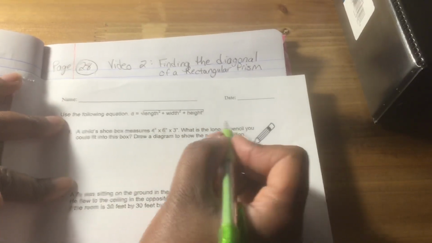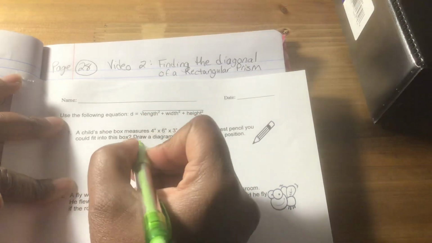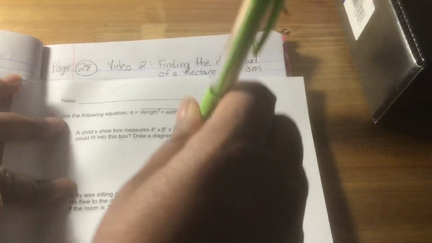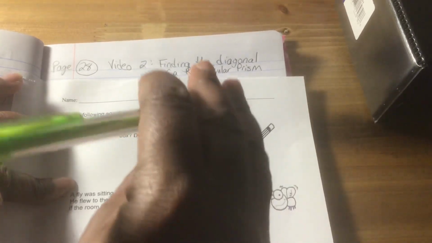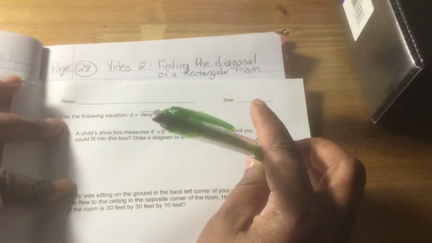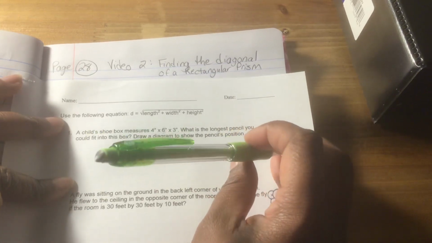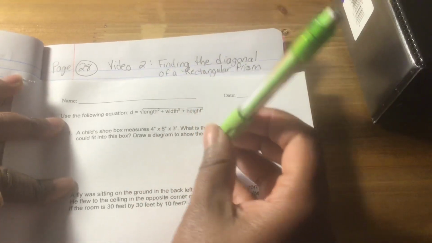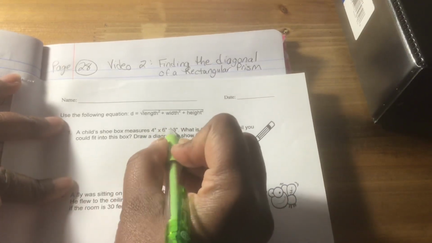It says, what is the longest pencil you could fit in the box? Sitting the pencil straight up and down is not going to give you as much space as if you were to slant it. The diagonal is going to allow more space for that pencil to fit inside that box versus just standing it straight up and down. So we're going to find the diagonal with these dimensions.